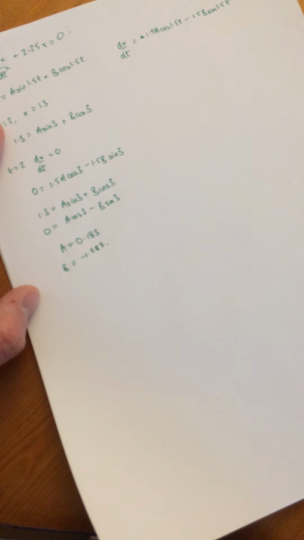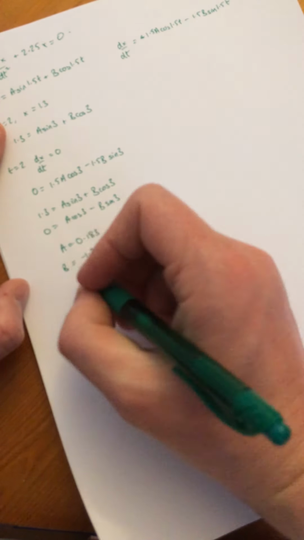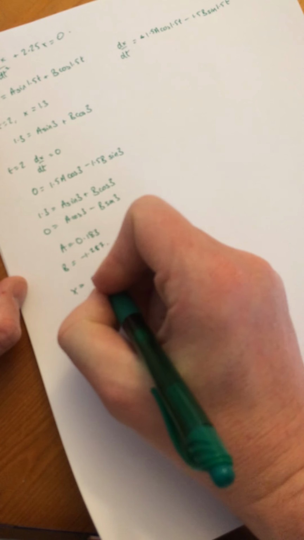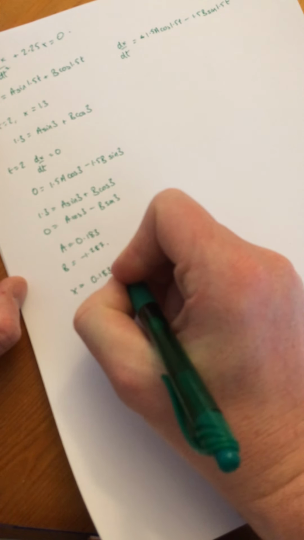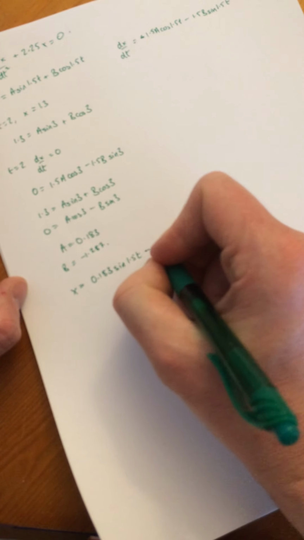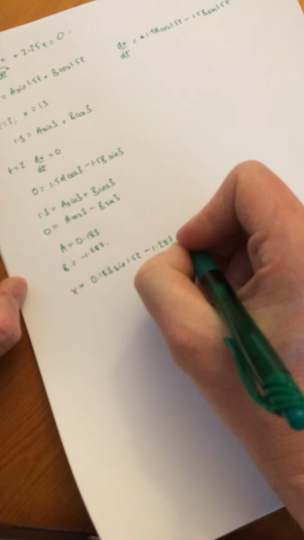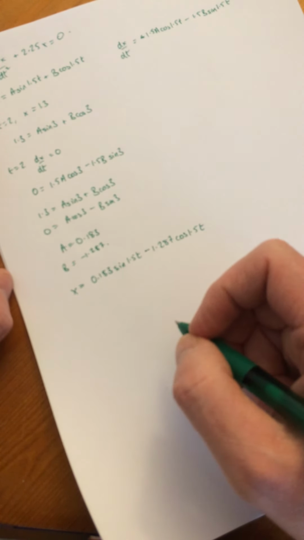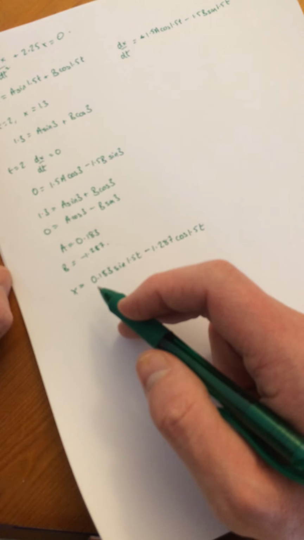Right, simultaneous equations, 2 unknowns. I'm in radians: a sine 3 plus b cos 3 equals 1.3 and a cos 3 minus b sine 3 equals 0. So a is 0.183 and b is minus 1.287. Not a very elegant question, this. Okay, right, that's it. So we've got x equals 0.183 sine 1.5t minus 1.287 cos 1.5t. I don't like decimals.